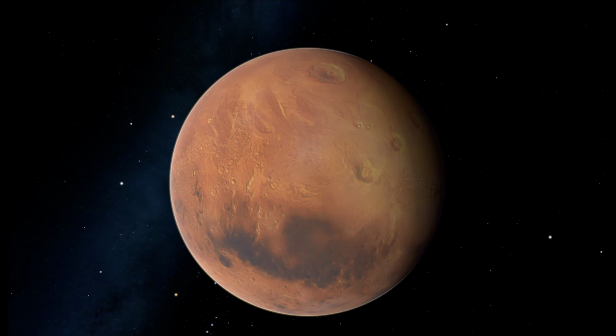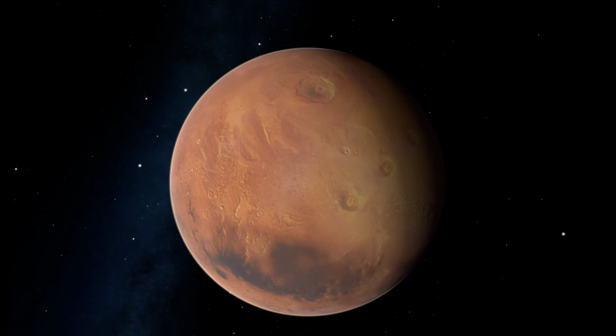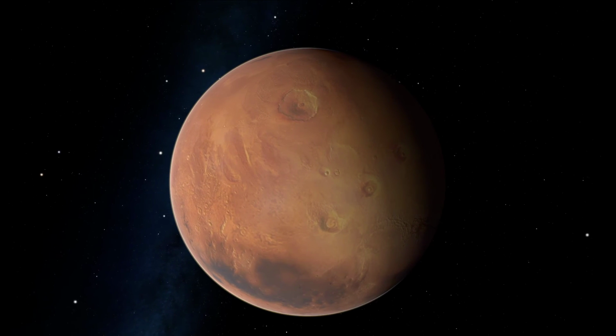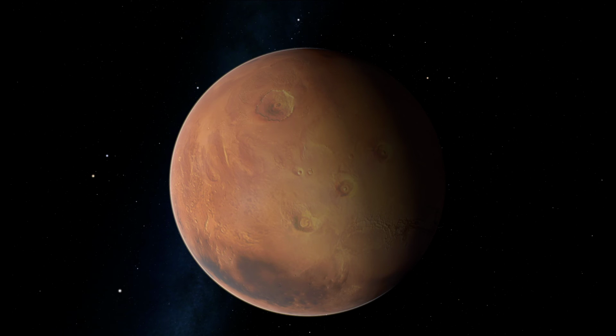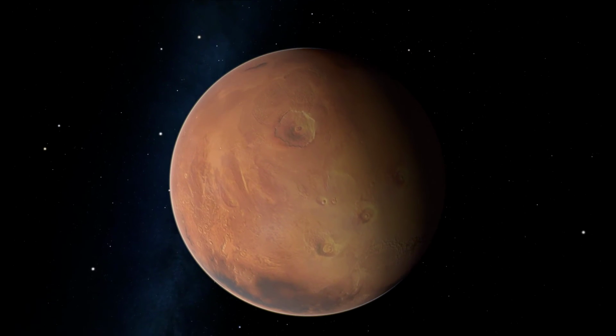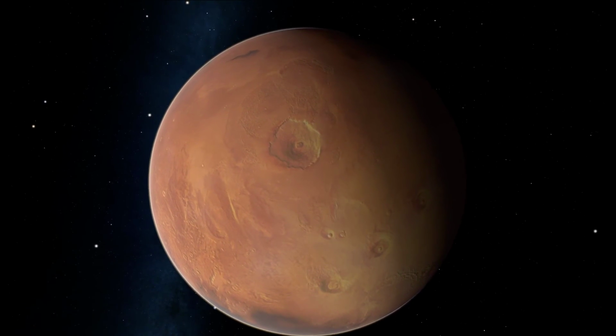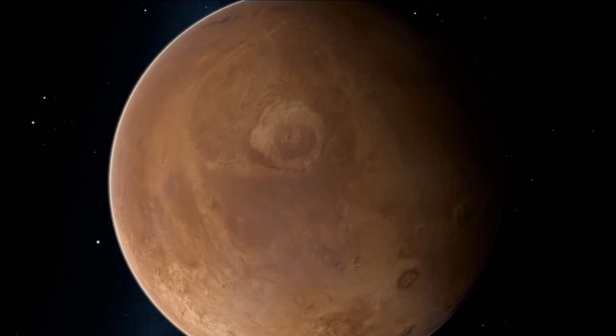But it has some very big features on it. We always talk about Olympus Mons. Here you can see what's called the Tharsis Ridge, which has the three largest volcanoes, some of the largest volcanoes in our solar system. The largest one is right here, called Olympus Mons. And we can get right down to the surface so we can see it.